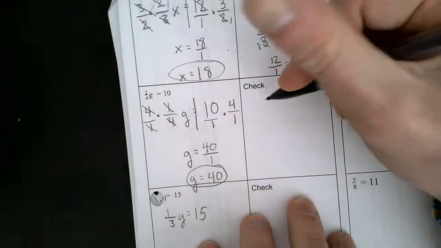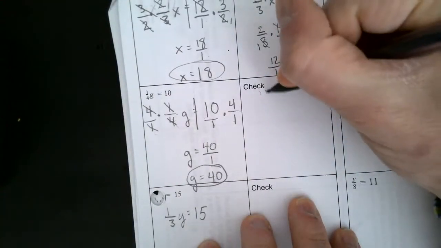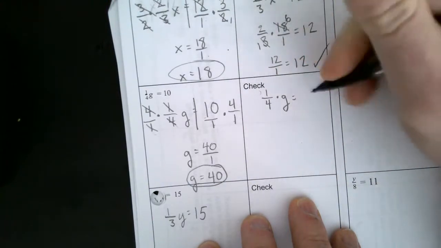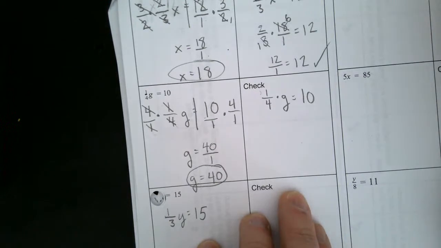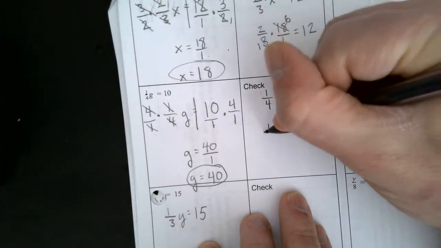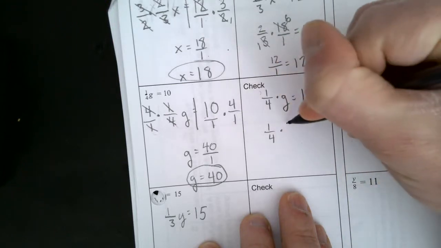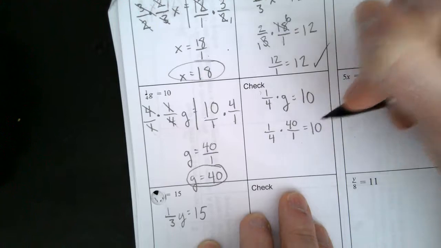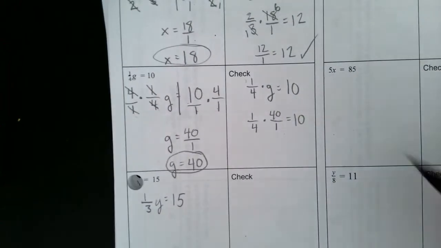Let's check it. We'll start with the original equation. 1/4 times g, I'm going to put the dot in there, equals 10. g is going to be 40, or 40 over 1, equals 10. Let's see if we can do some simplifying here. Let's look diagonally.